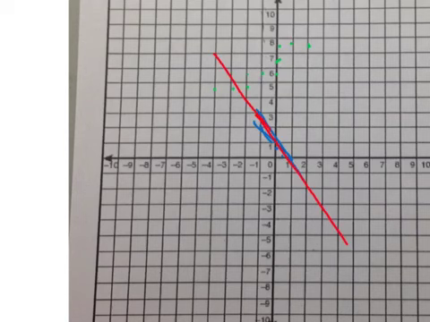So let's see, it was here, down 1 to the right 2, to the left 2, down 1 to the left 2, sorry. There's a point, down 1 to the left 2.